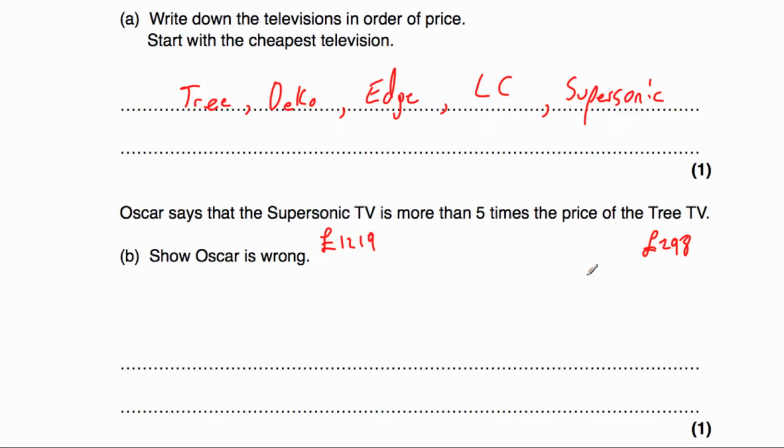We can show this in a few different ways. One way would be to take the tree TV, the £298, and multiply that by 5. And if we do that, we'll see what 5 times the price of the tree TV is. That would be £1,490. So if the supersonic TV is to cost more than 5 times the price, it would have to cost more than £1,490, but it doesn't. It's actually less than that.